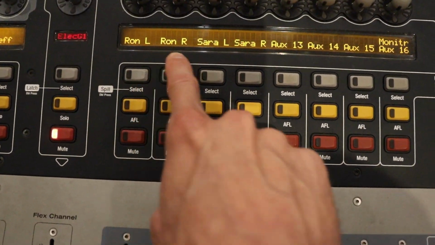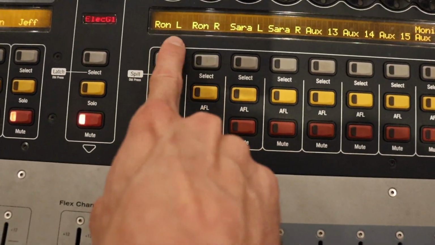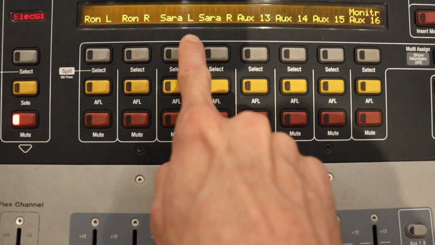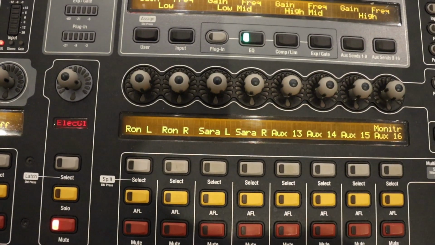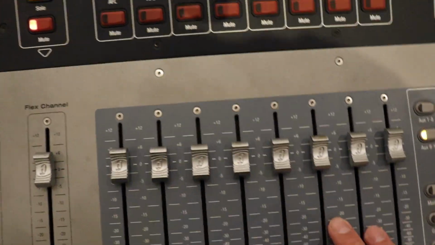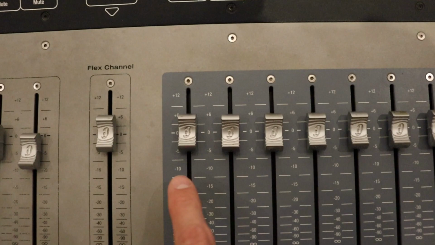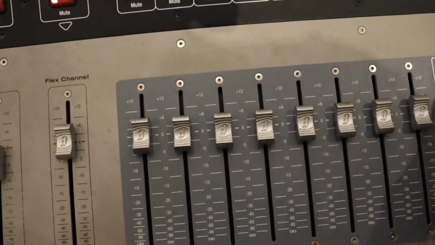These right here are the sends for the in-ears. Ron has his set up in a stereo way, same as Sarah. All right, so how much overall volume? We really never touch these. These kind of stay at unity, which is like at 0. That's a good place to keep your sounds and your levels.